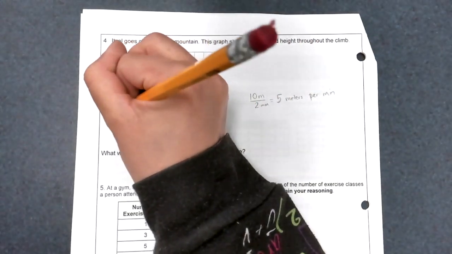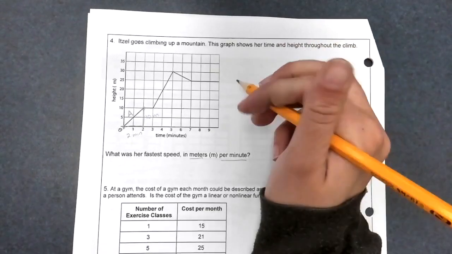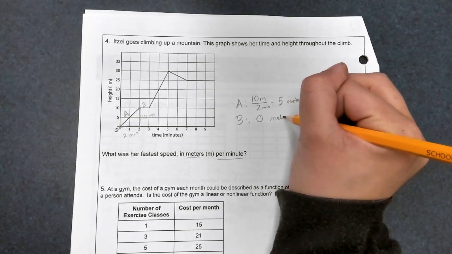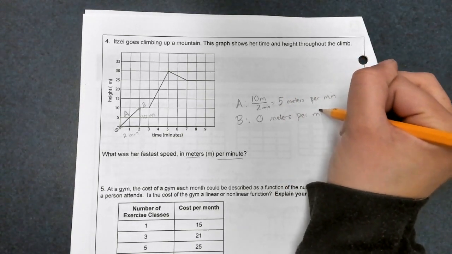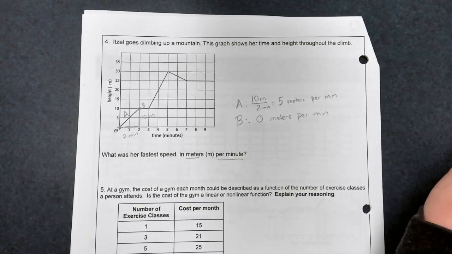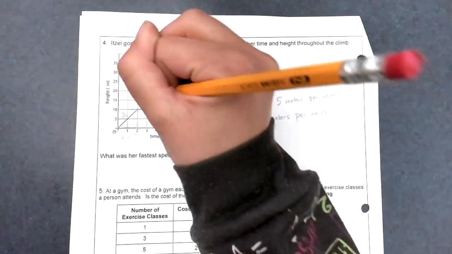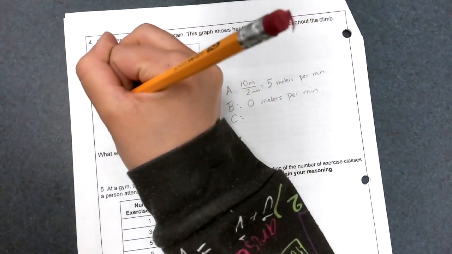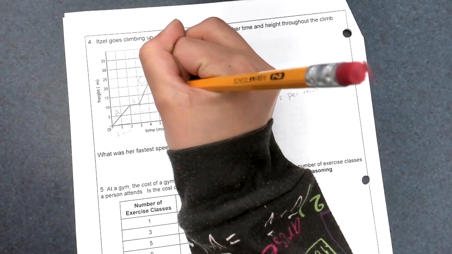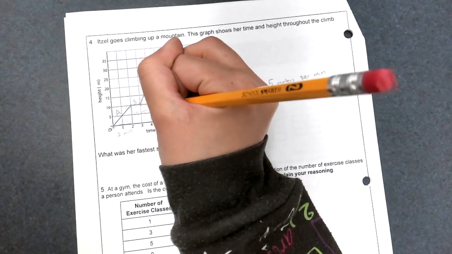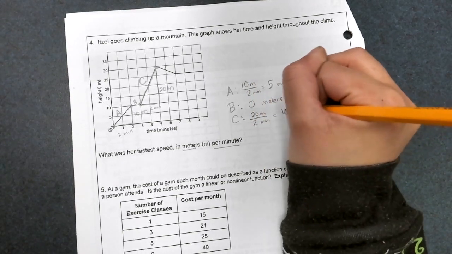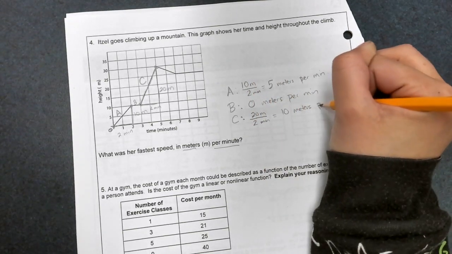Okay, so that's like interval A, right? Interval B, she's going 0 meters per minute. The slope is 0. It's horizontal, it's constant. She's not going up the mountain, she takes a break. Interval C is here. Okay, we can see that in this time, she's going from 10 meters to 30 meters. That's 20 meters in 2 minutes. So 20 meters in 2 minutes, 10 meters per minute.